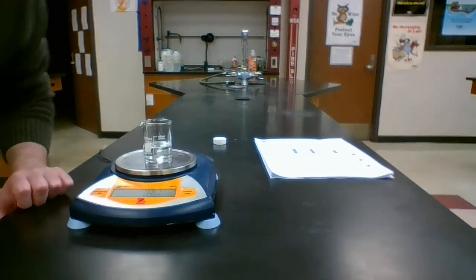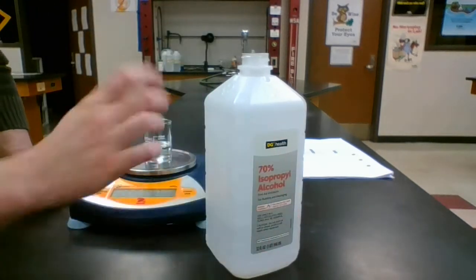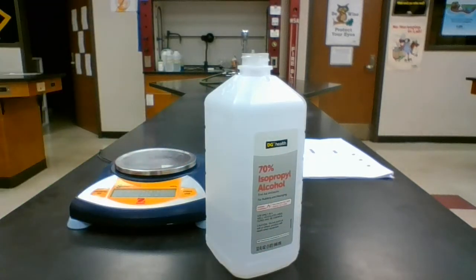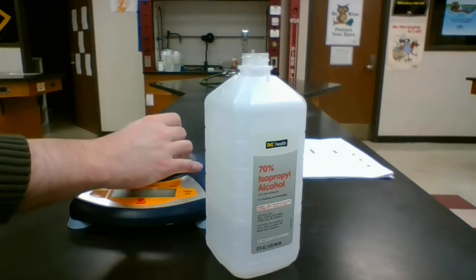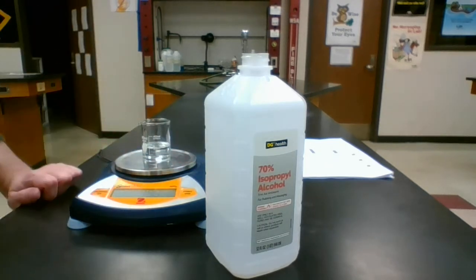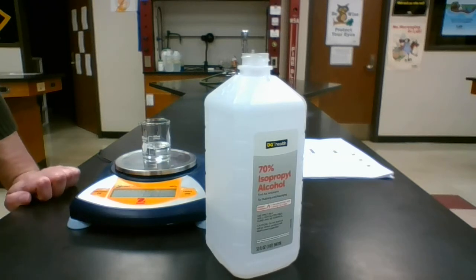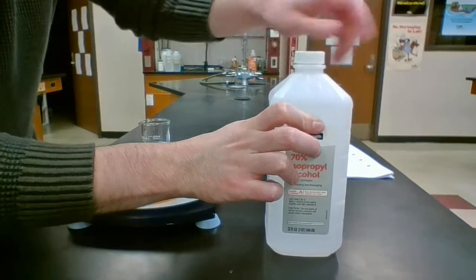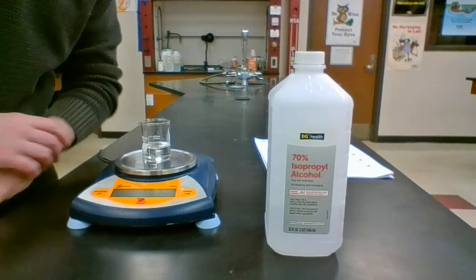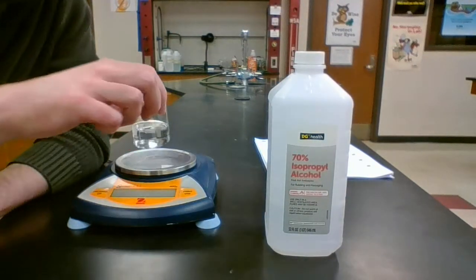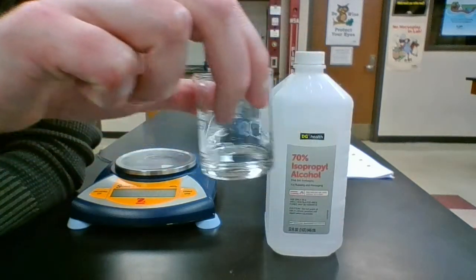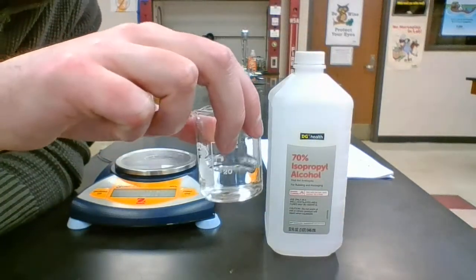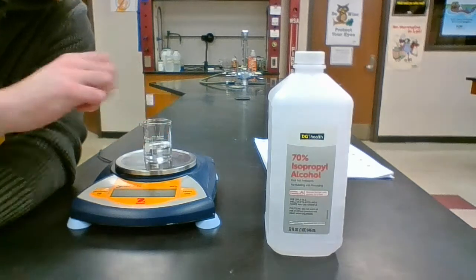Okay, it's a little bit over. I'm going to pour a little bit out. That's a little better. All right. Okay, now, as this is in the beaker, you can really tell this all just kind of looks like water. So you can figure out whether it's a heterogeneous or a homogeneous mixture.